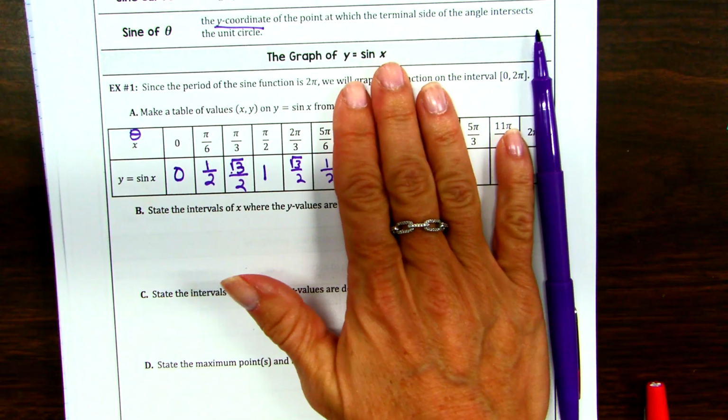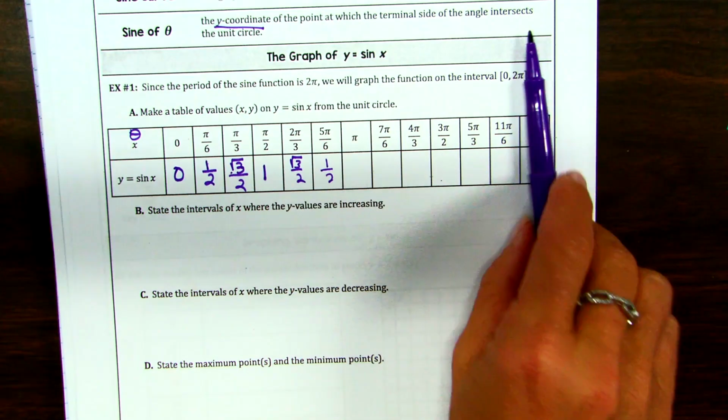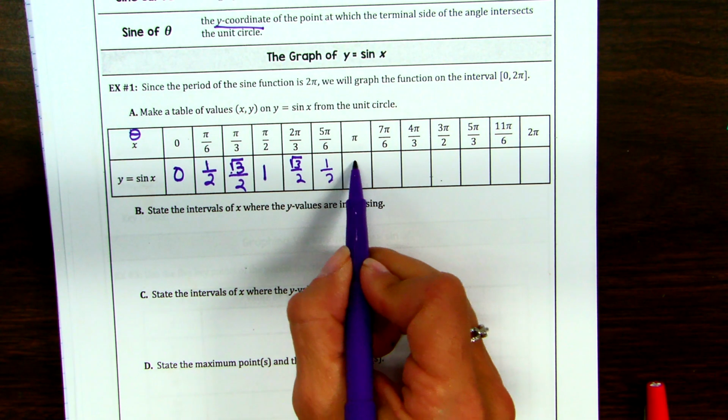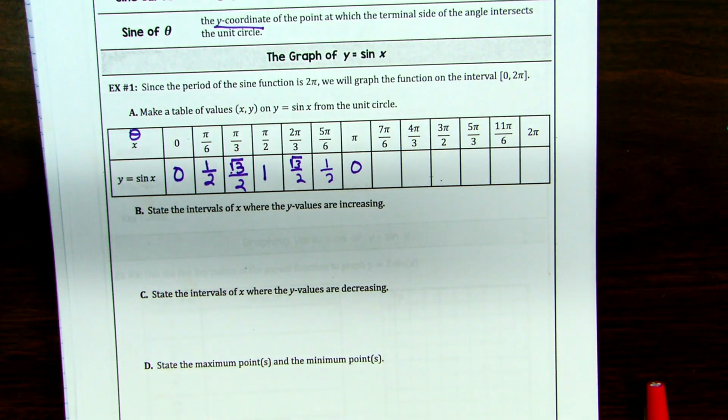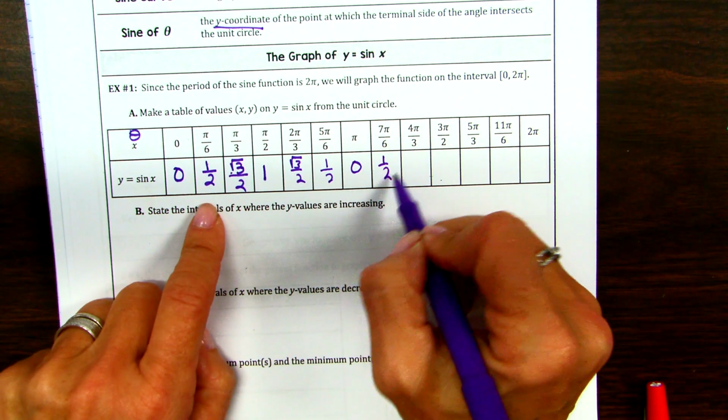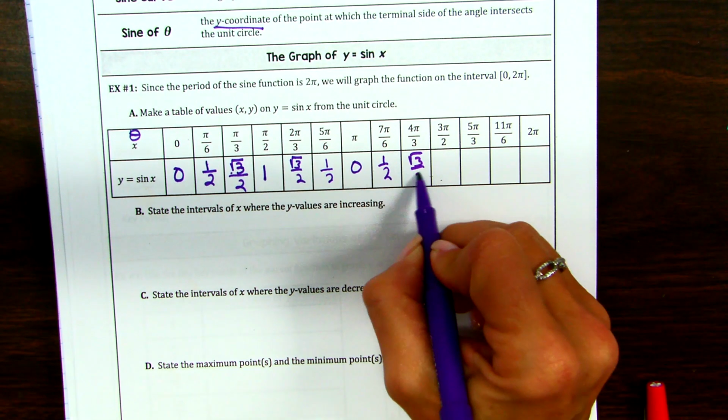Quadrant 2, cosine is negative, sine is positive. So those are good. Then I get to pi. That's -1 as my cosine, 0 would be sine. Now I'm in quadrant 3. Denominators of 6, 1/2. Denominators of 3, square root of 3 over 2.